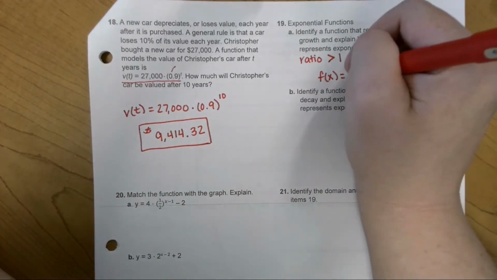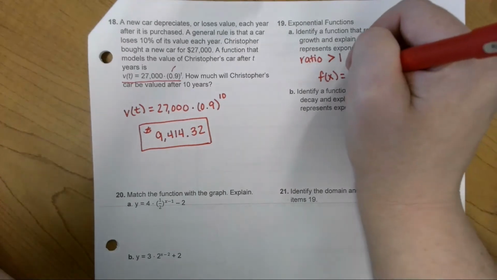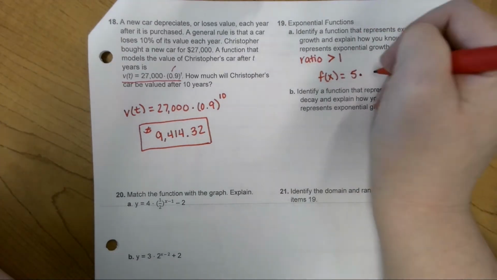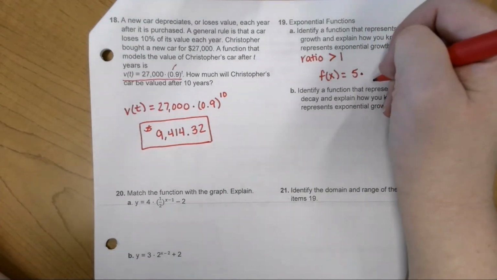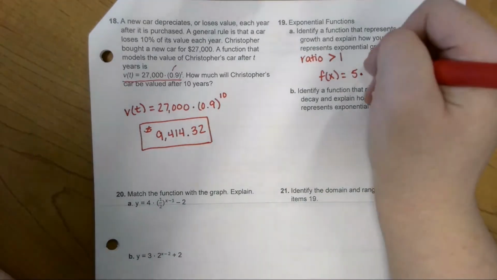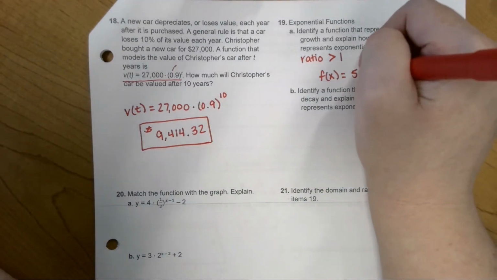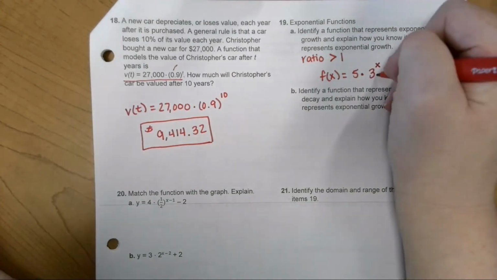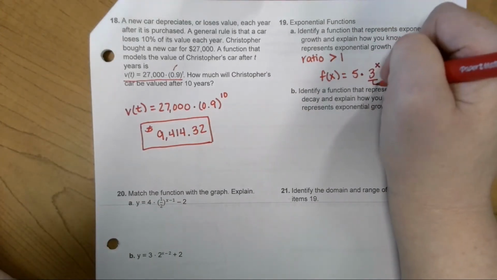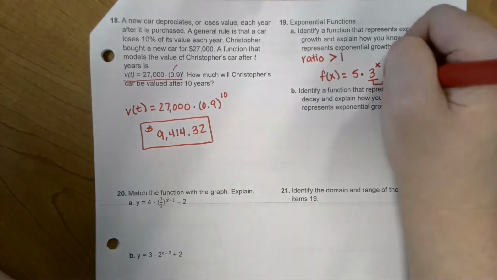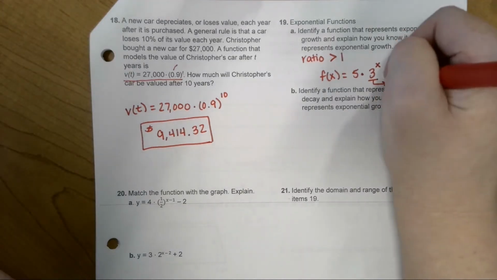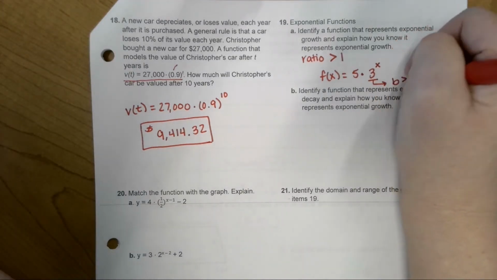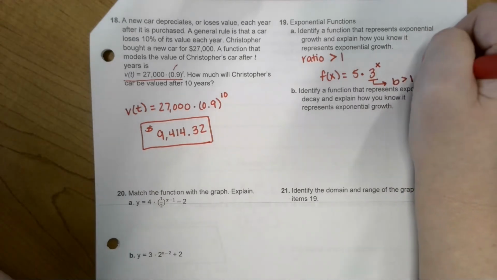Let's do 5 times, now my common ratio has to be something greater than 1. So let's do 3, and that's raised to the x. So my ratio is greater than 1. My b value is greater than 1, which means this is growth.